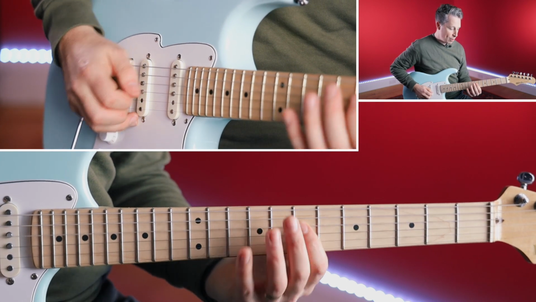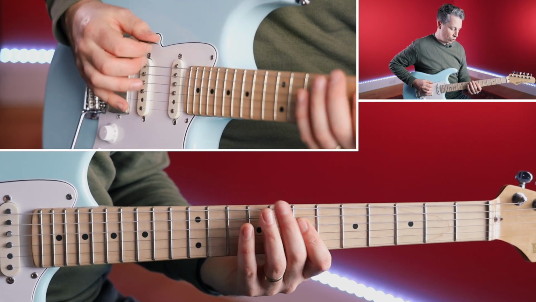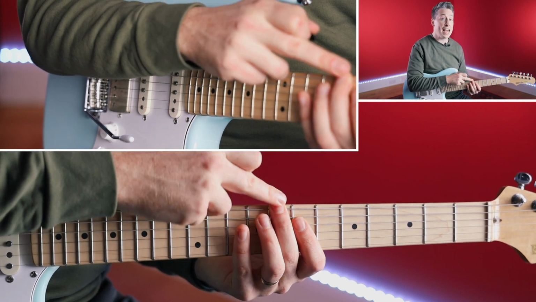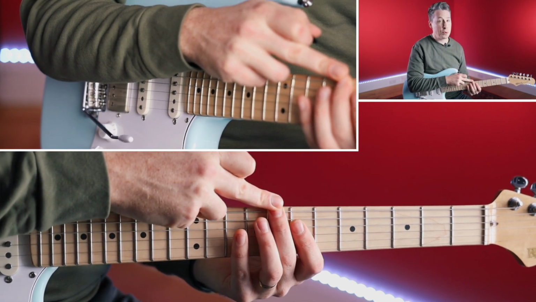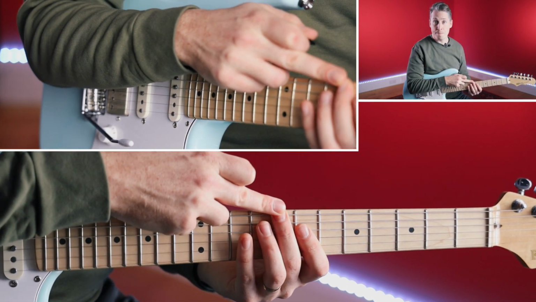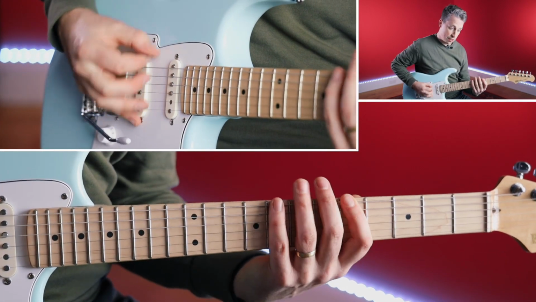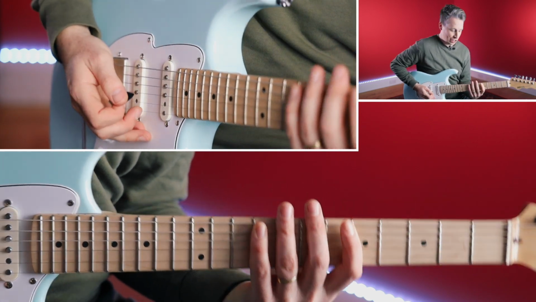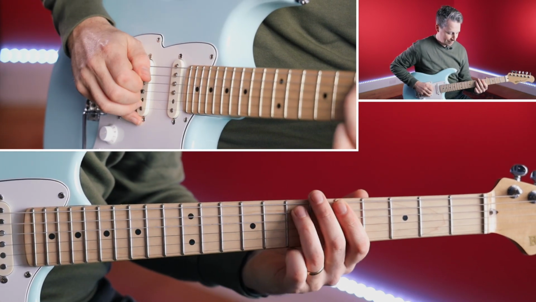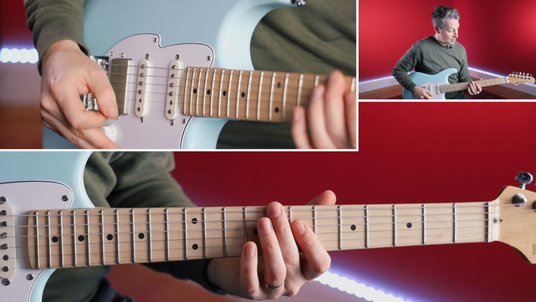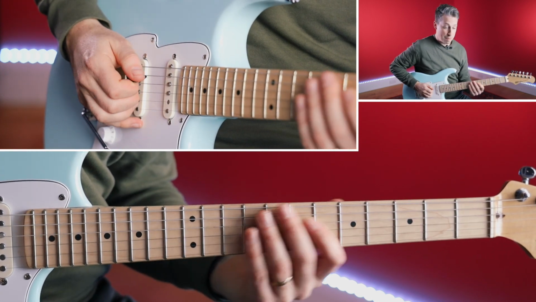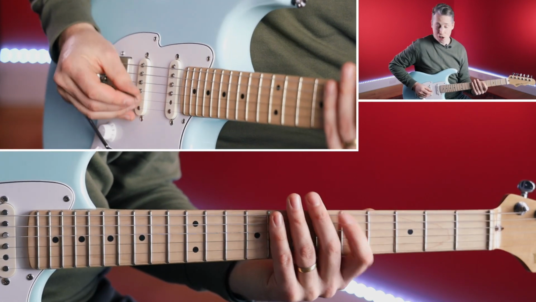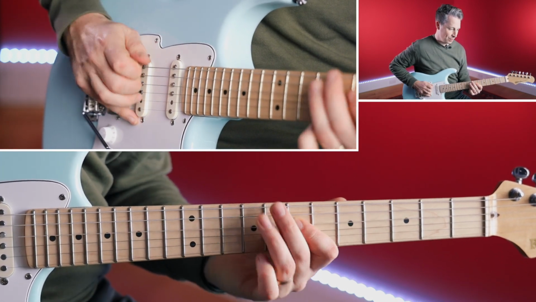Then I'm going to again jump from that interval, that root, all the way down to the flat third here. Okay, so again, highlighting a really important interval within the minor scale, the flat third. Normally within a major scale, you've got the major third, okay? So again, big jump. Normally you might do something like this to get to that, but I'm just jumping straight to it.